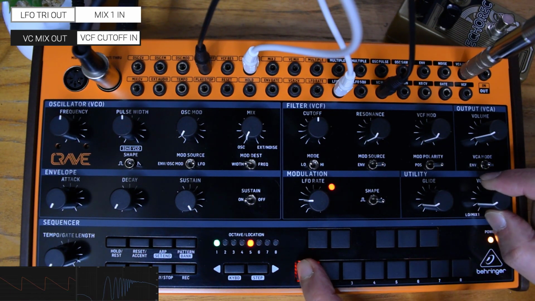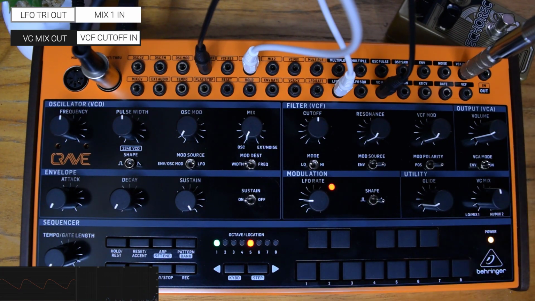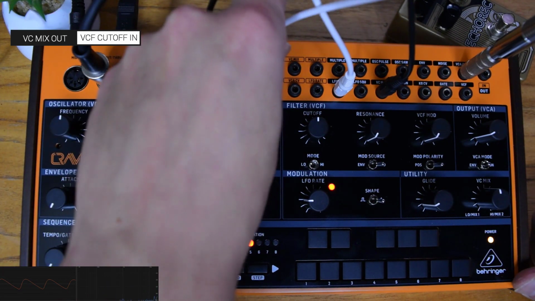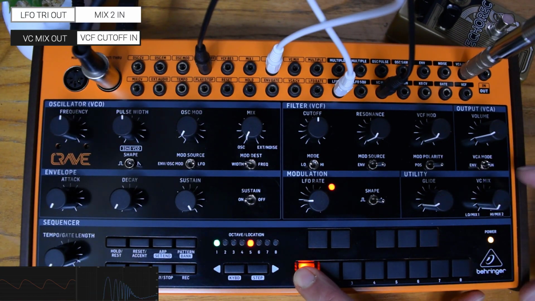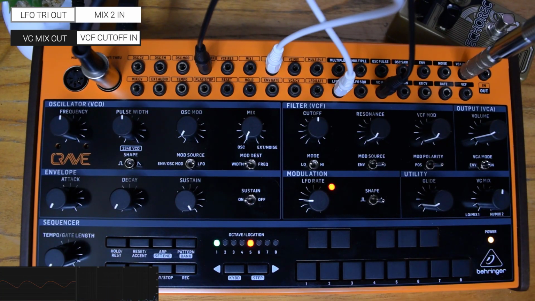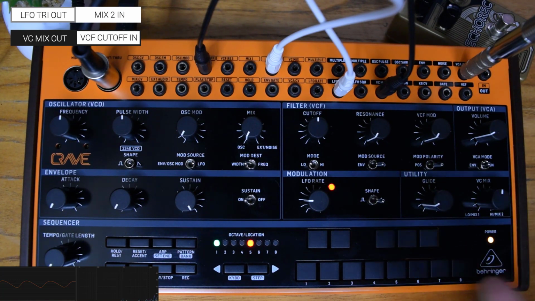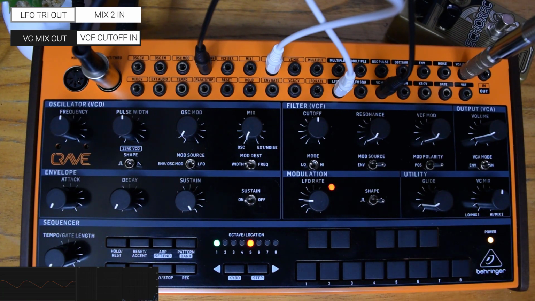So it's just a little bit different. Now, if you really want to use it as an attenuator, to use this control and make sense, maybe the mix 2 works a little bit better. All right. So, again, this control, the VC mix, is one of the most important controls on the synthesizer when you use the Patchbay, because you have two main uses for this.